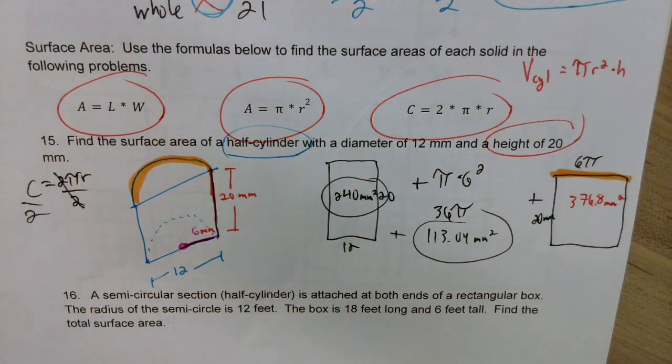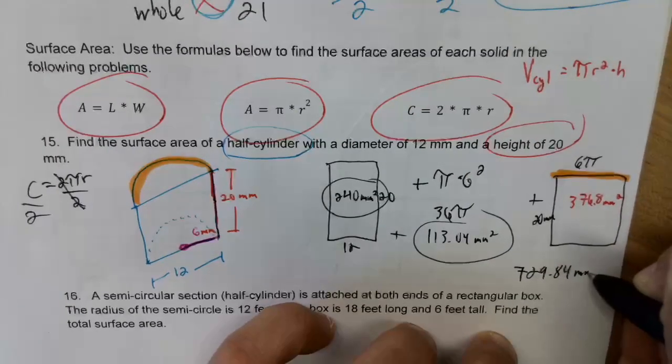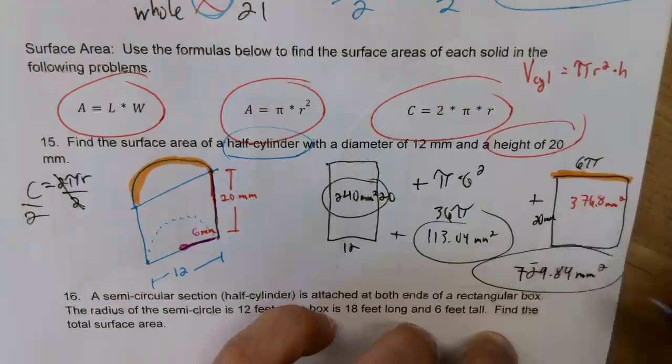Don't you love it when I make up the problems? No. That was rhetorical. I know you don't. 240 plus 113.04 plus 376.8. So we're getting 729.84 millimeters squared. Anybody get that?